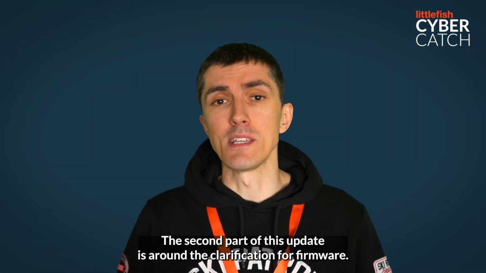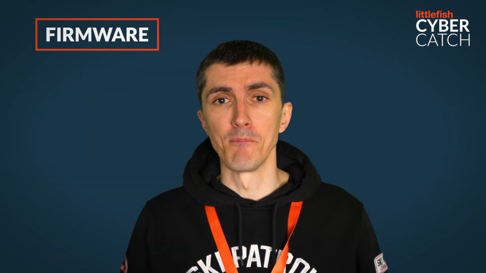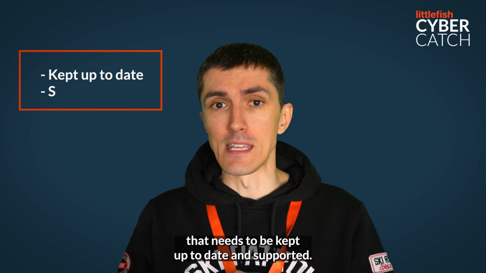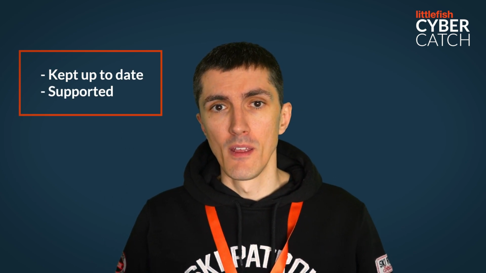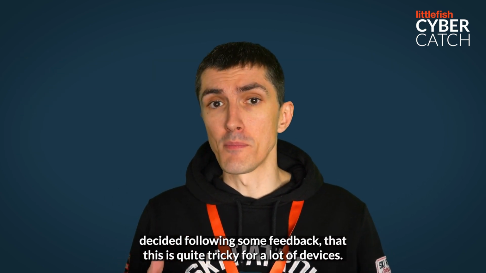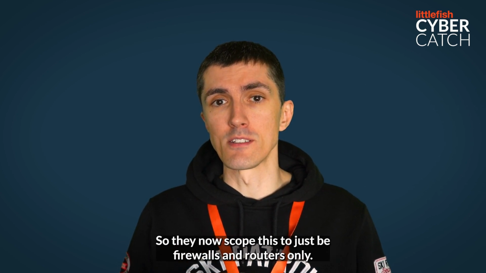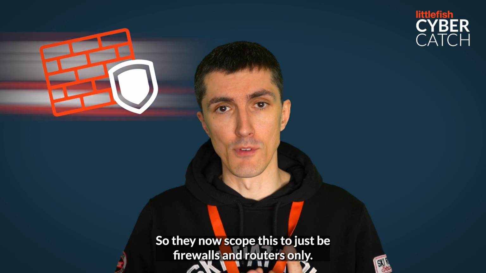The second part of this update is around the clarification for firmware. Currently, all firmware is considered software, so it needs to be kept up to date and supported. They've now decided, following some feedback, that this is quite tricky for a lot of devices, so they've now scoped this to just be firewalls and routers only.